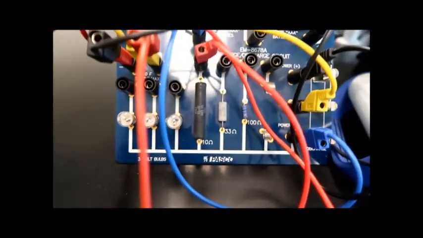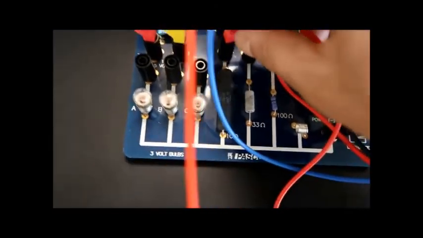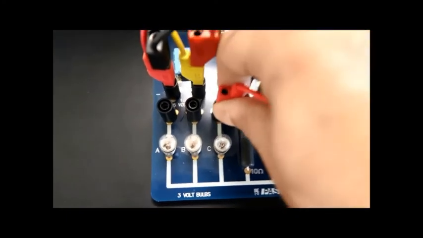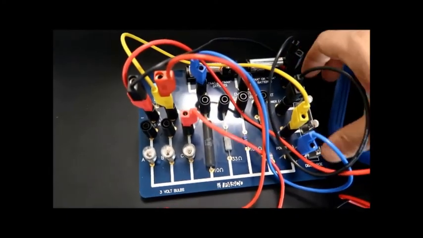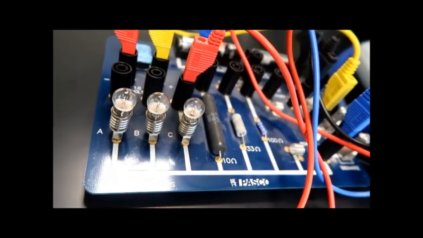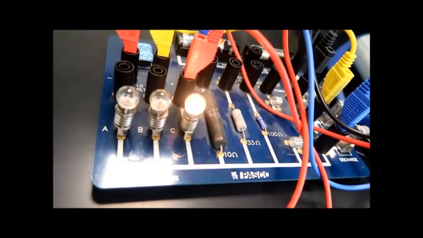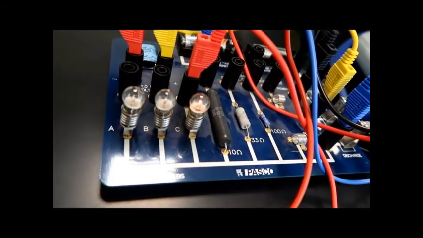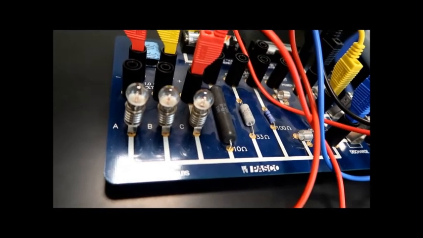At the beginning, just to show you, I will switch to this lamp and make a discharge to show you how the current starts strong, then it becomes smaller and smaller. You see the light, then it fades gradually because the current becomes smaller and smaller.